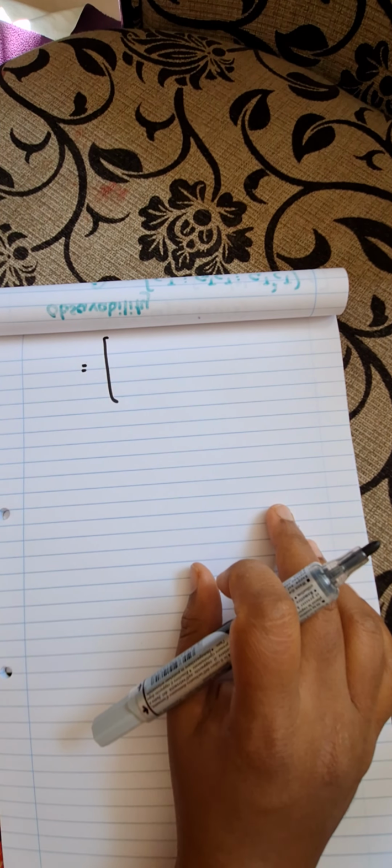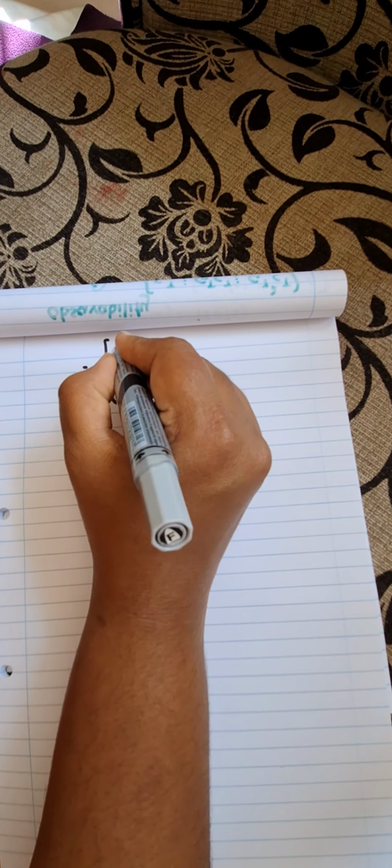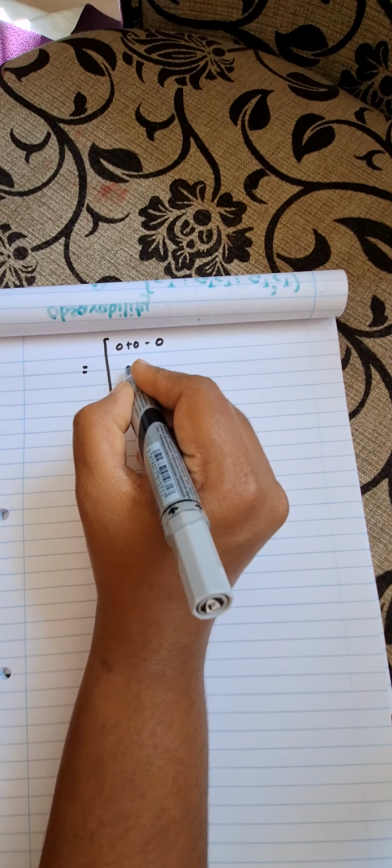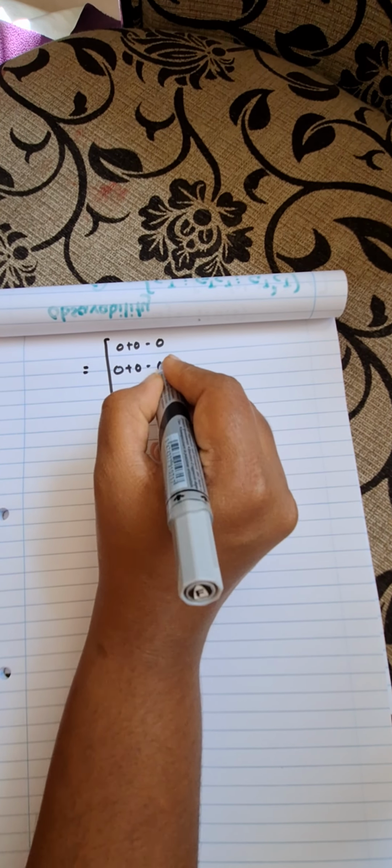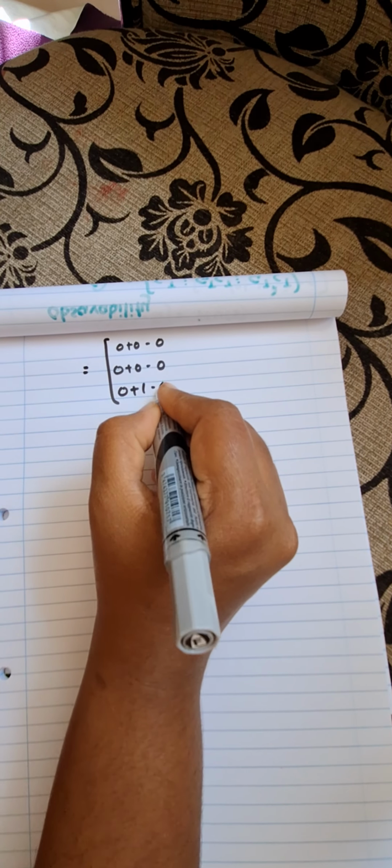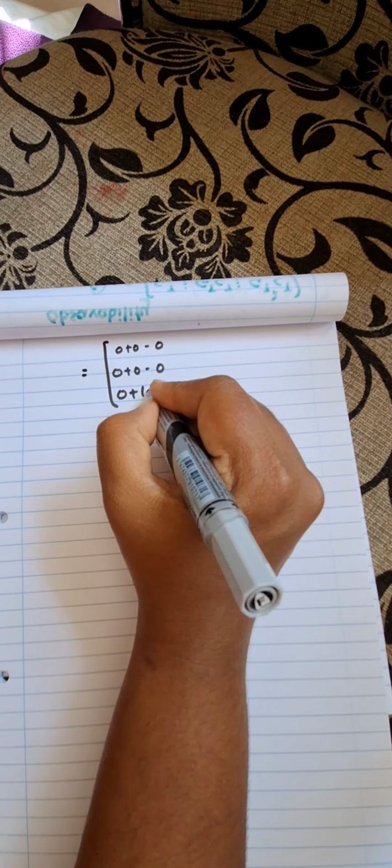When you multiply and add those, the values are 0 plus 0 minus 0, 0 plus 0 minus 0, 0 plus 1 minus 0.